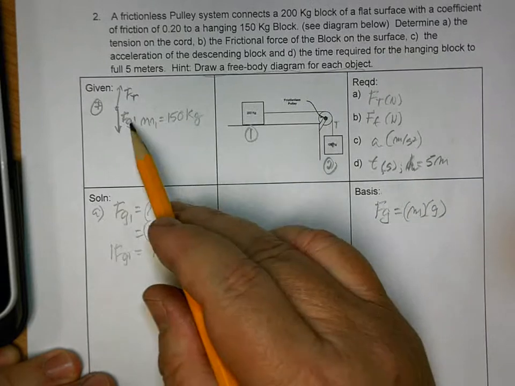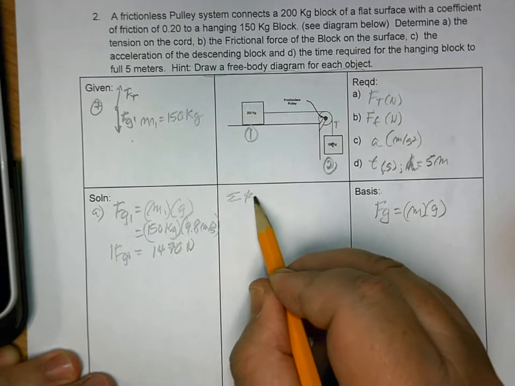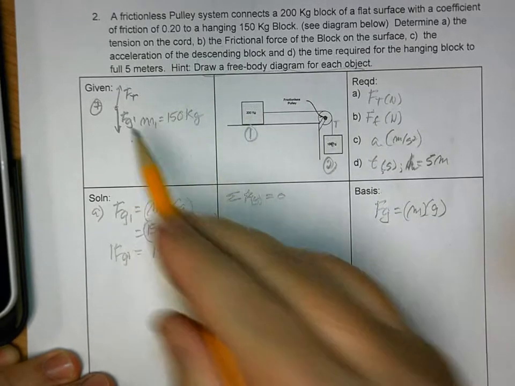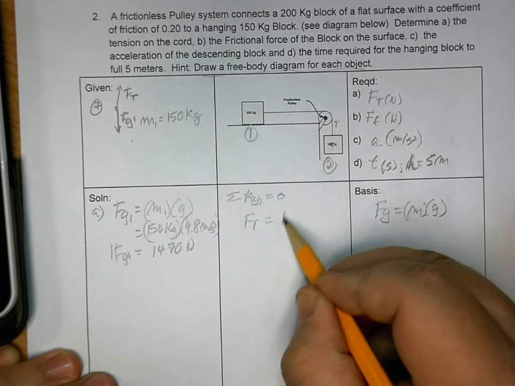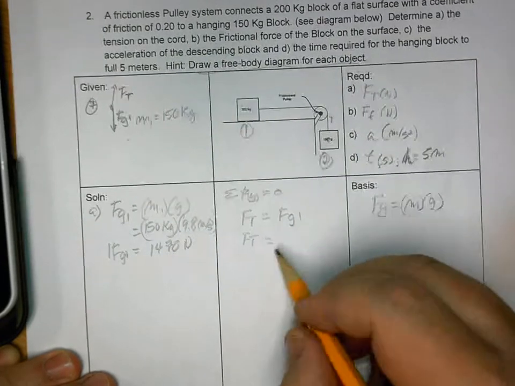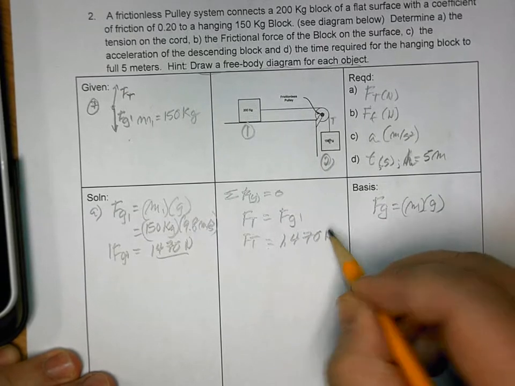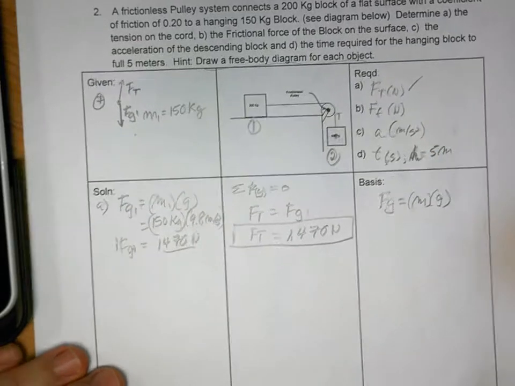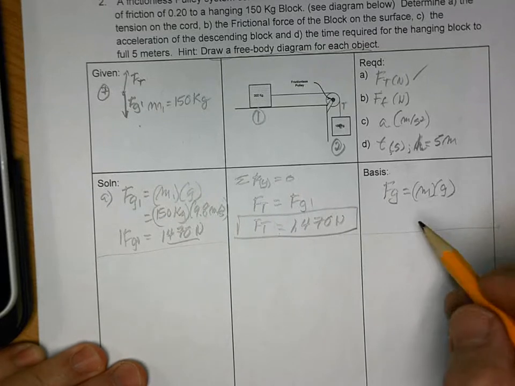And look, from this here, the summation of forces along the y is equal to 0. What do we have? Ft is equal to Fg1. Ft is equal to this one, 147 newtons. And so we have A. Check. Okay, so moving along.